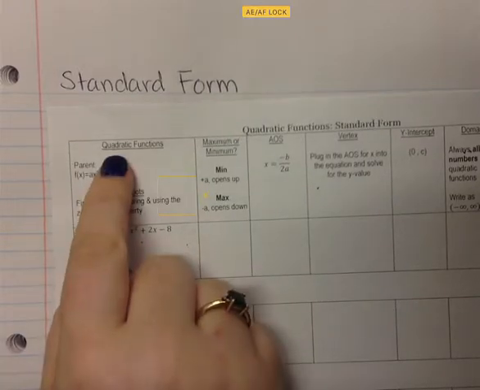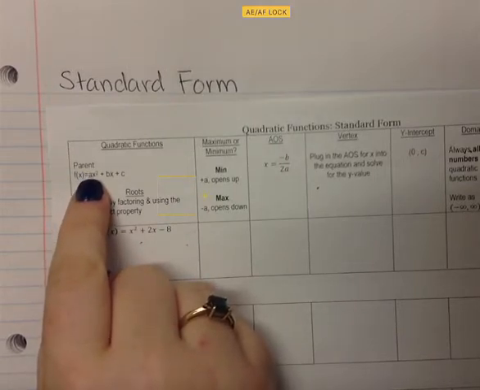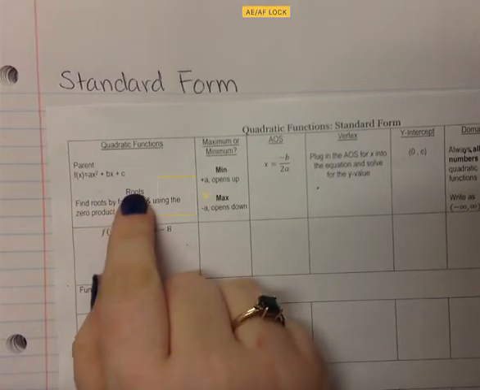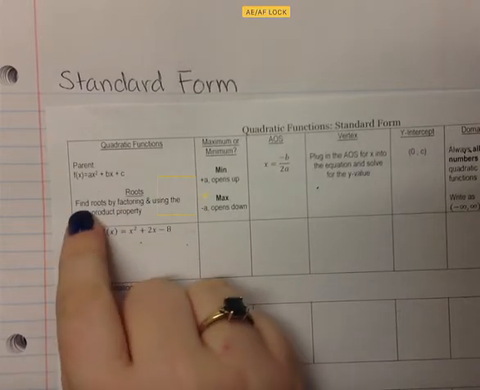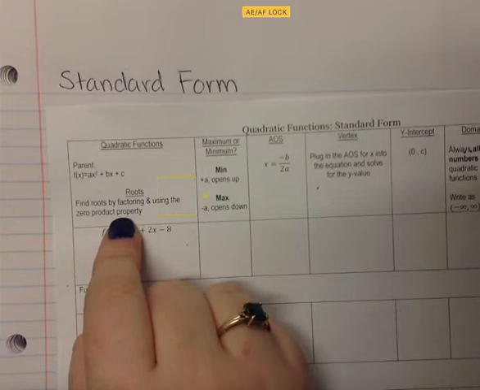So, quadratic functions, the parent function for a standard form is f of x equals ax squared plus bx plus c. It is a quadratic trinomial. To find the roots, which are your x-intercepts, your zero solutions, you're going to find the roots by factoring and using the zero product property. What that means is what value of x will make the equation equal to 0.